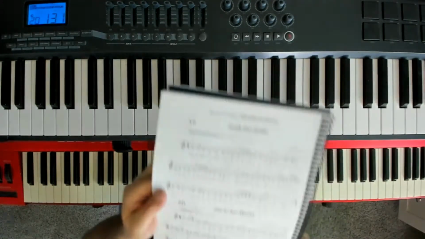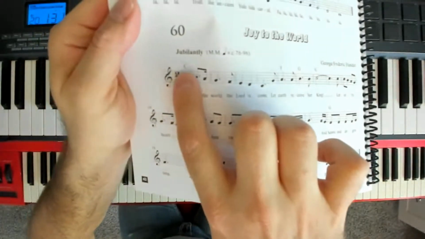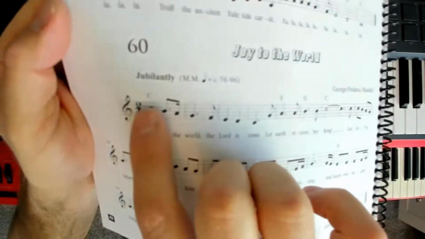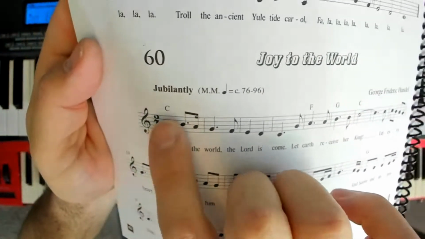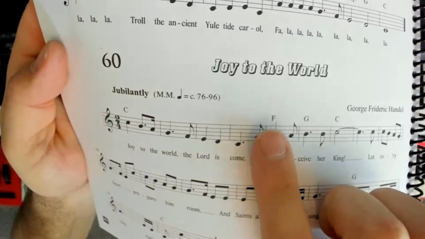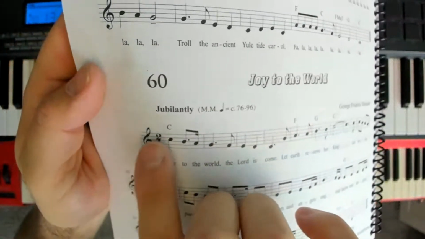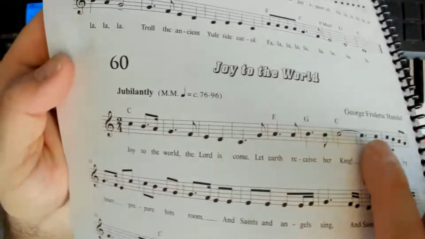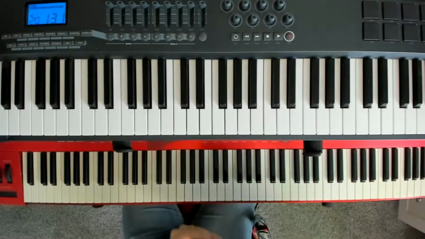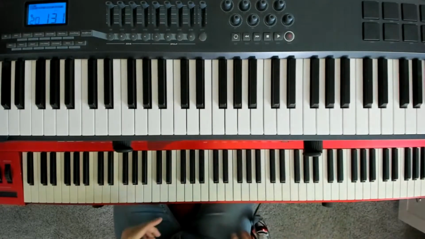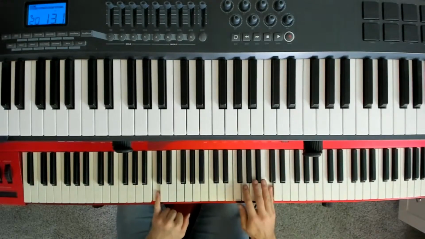Now, the left hand, every time we see the letter, this is referring to the chord. So you are going to play the left hand. The left hand will play, you can start with just the root note C, F, G, C. So you can play the root note. You don't have to play the octave interval. I could just play the root note going down.